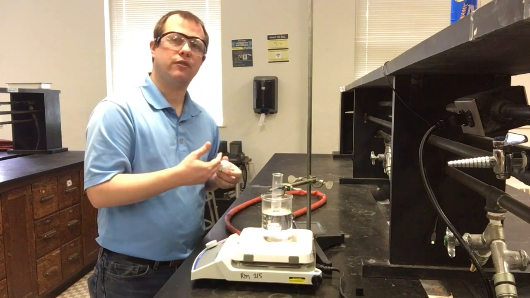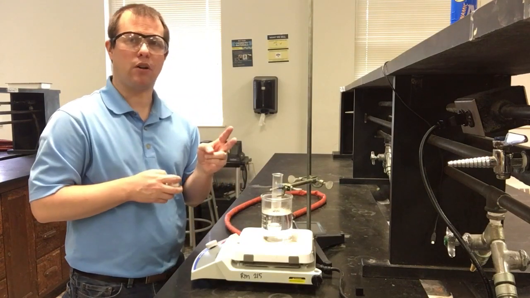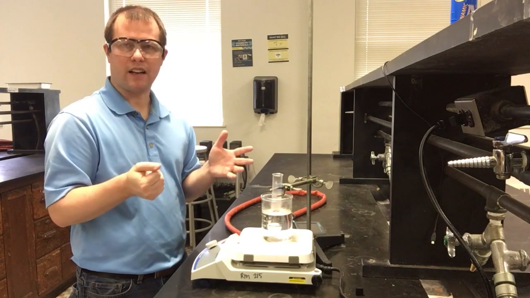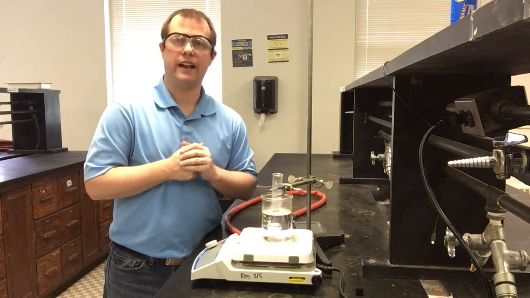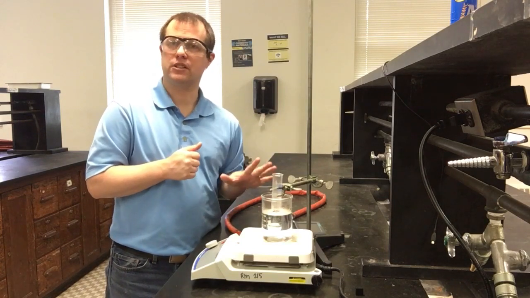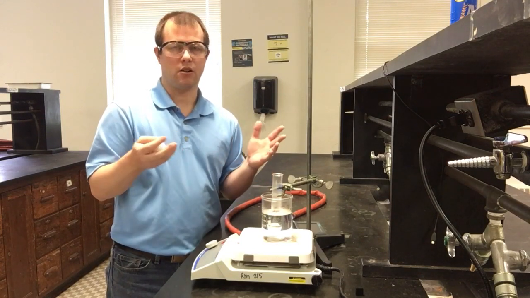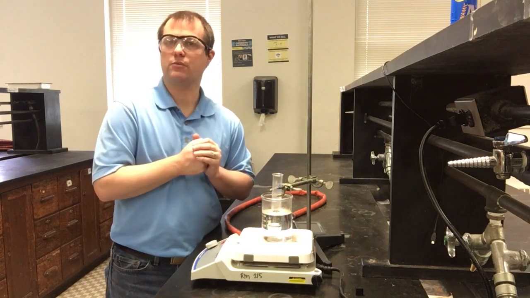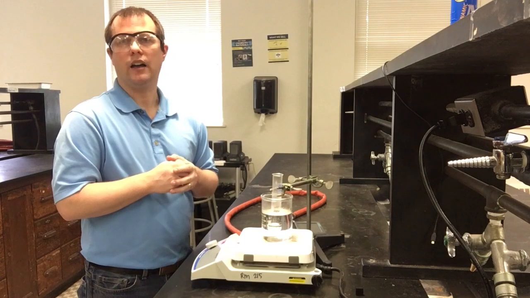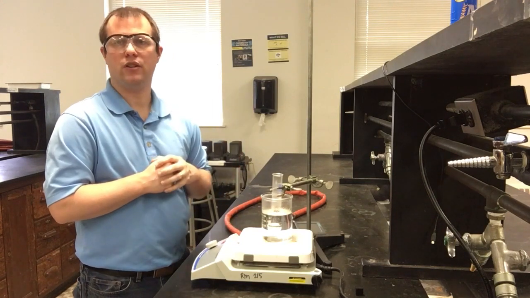Then for the next two parts of our experiment, in the second part, we're going to add a little bit of something called biphenyl. It's basically just another organic compound that will dissolve easily with the naphthalene. We're going to look at how adding that bit of biphenyl affects naphthalene's freezing point through this phenomenon called freezing point depression. So we expect to see our freezing point decrease. We will see it decrease, and we'll look at how much it decreases for the amount of biphenyl we add.